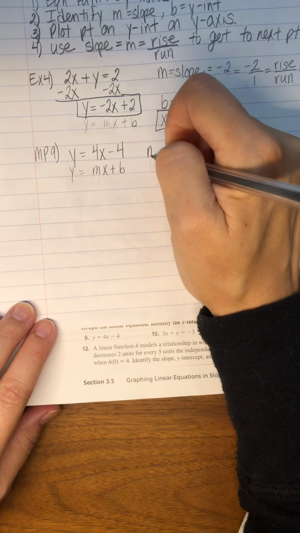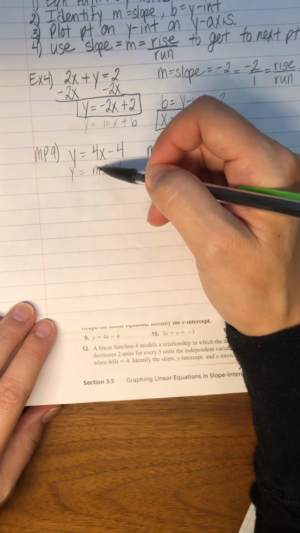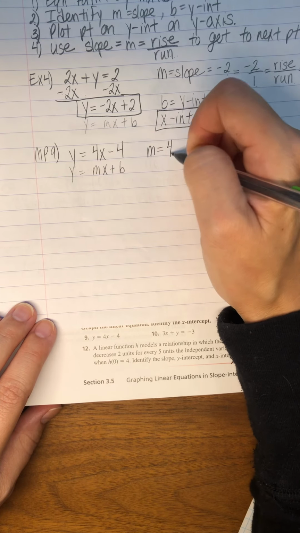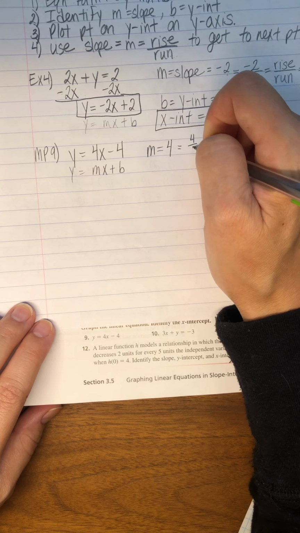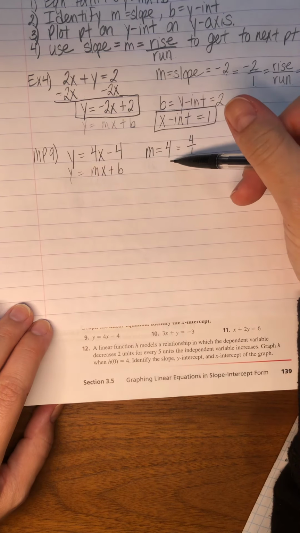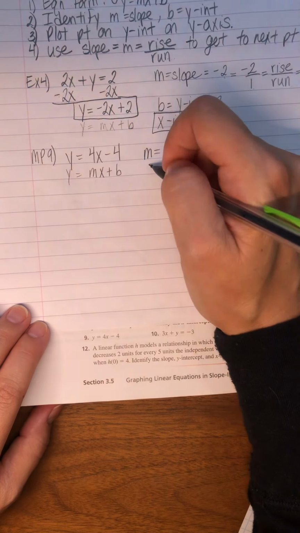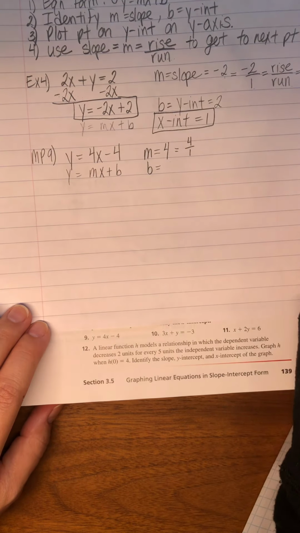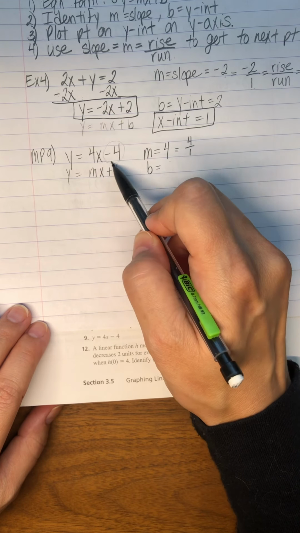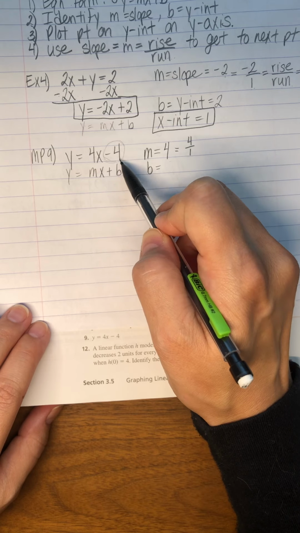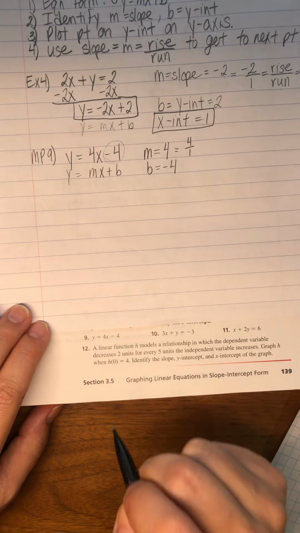My slope of this line is the m. My m is the 4. Remember that we also want to think about our slope as rise over run. So instead of just saying it's 4, we can write it as 4 over 1. Our b, or our y-intercept in this equation, is the number at the end, and this is technically a negative 4 here. So negative 4 is our b. Okay, now we're ready to make our graph.